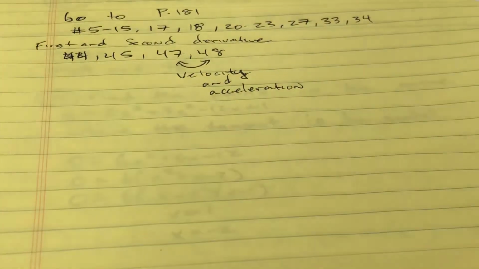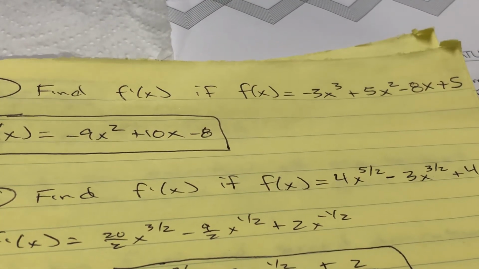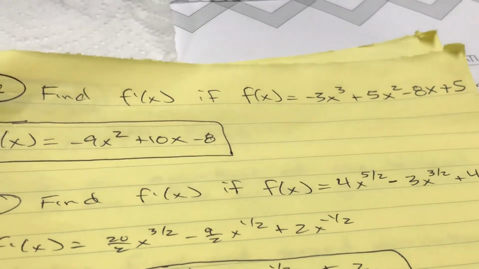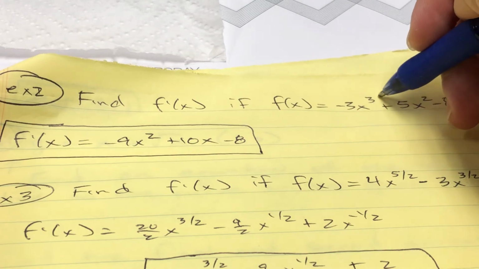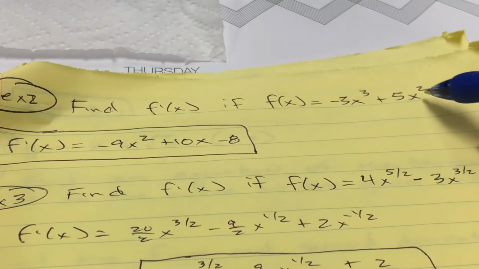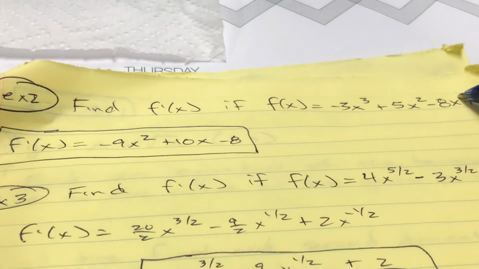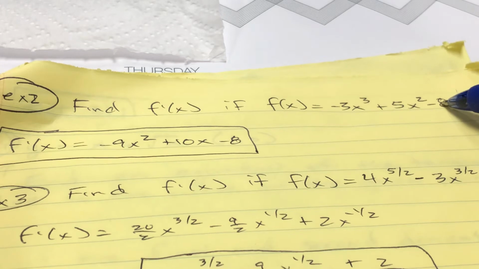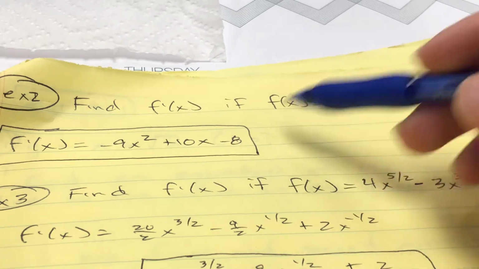So let's take a look at 2, I guess really 3 examples here. Find f prime of x if f of x is negative 3x to the third plus 5x squared minus 8x plus 5. Take this 3, multiply it by negative 3, that is negative 9, one power less, x to the second. Take this 2, multiply it by 5, that's 10, one power less, that's 10x. This is x to the first, multiply it by negative 8, that's negative 8. One power less would be x to the 0, so it's just going to be negative 8.